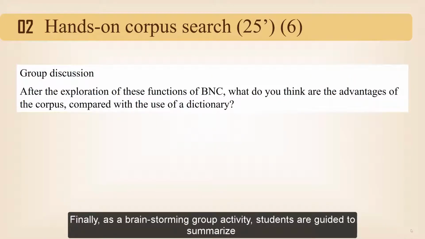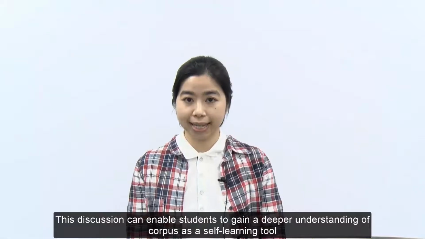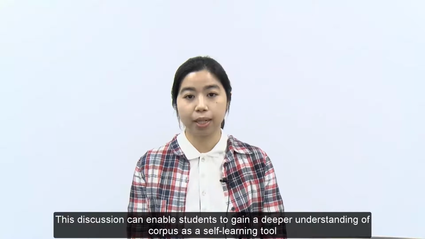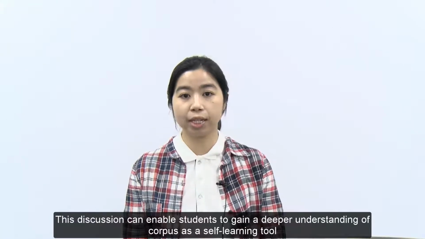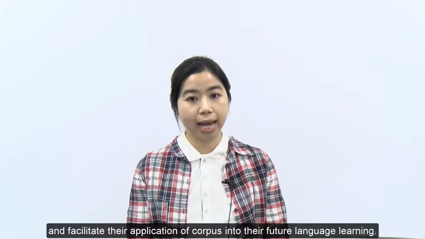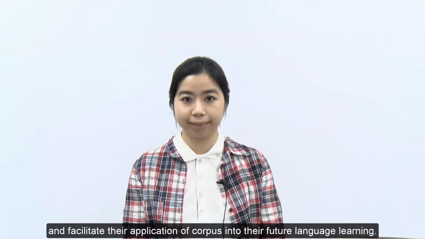Finally, as a brainstorming group activity, students are guided to summarize the benefits of the corpus compared with the use of a dictionary. This discussion can enable students to gain a deeper understanding of the corpus as a self-learning tool and facilitate their application of the corpus into their future language learning.